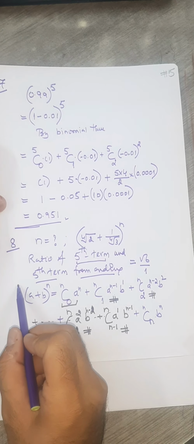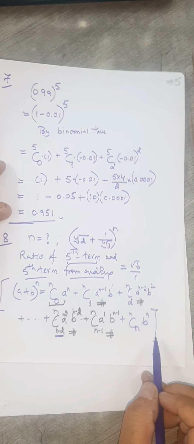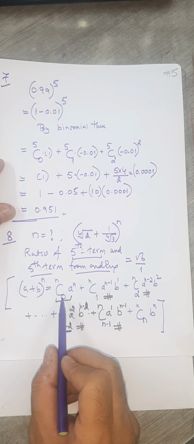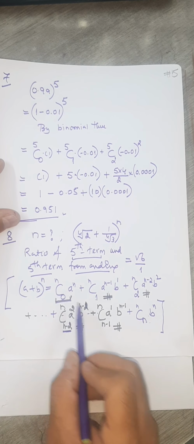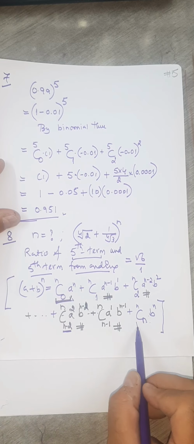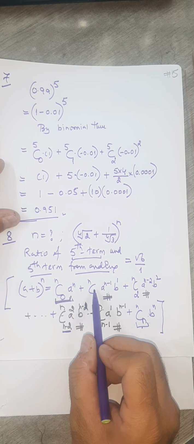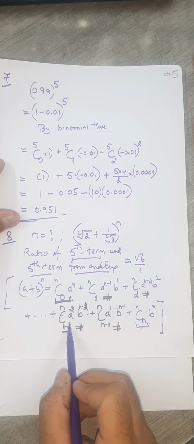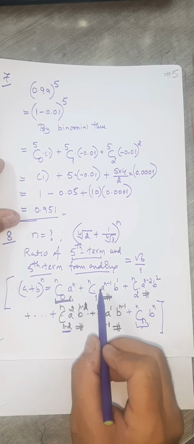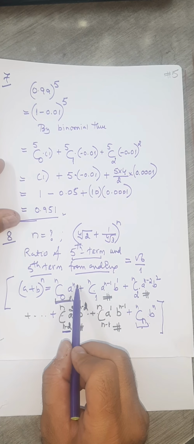Here in the solution, this is not important. This is just for your information. I've explained how to write the term from the beginning and ending. Combination symbols are equal. This is same as this. First and last are always equal. Second and second last are equal, this one and this one. Combination symbols are equal. And what about powers of a and b?